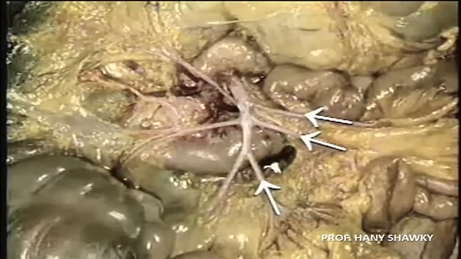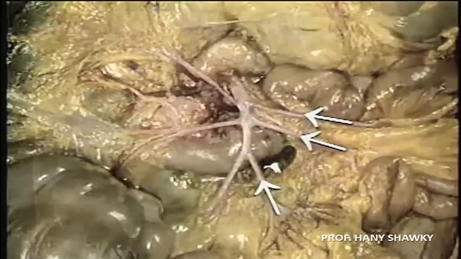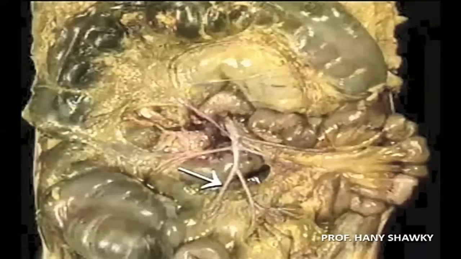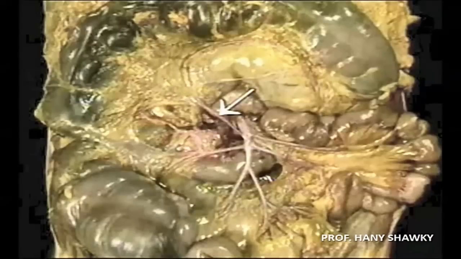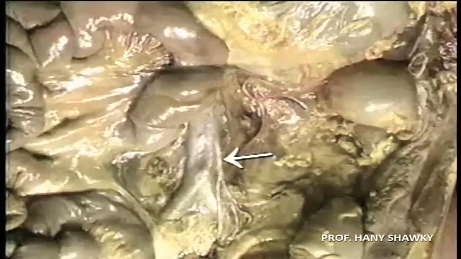These are jejunal and ileal branches arising from its convex side. This is the first branch arising from the right side, the ileocolic artery. This is the right colic artery and the middle colic artery. And this is the inferior mesenteric artery.